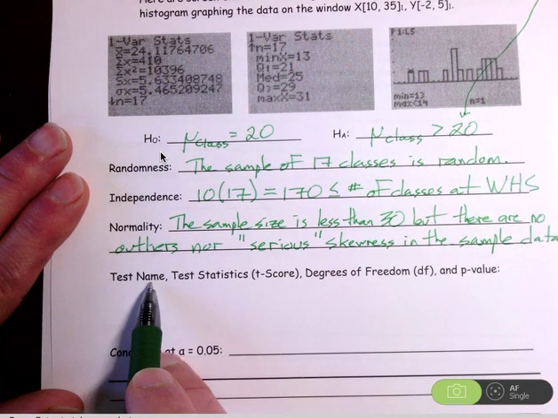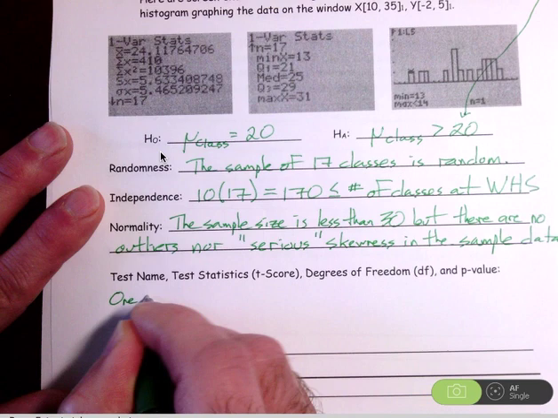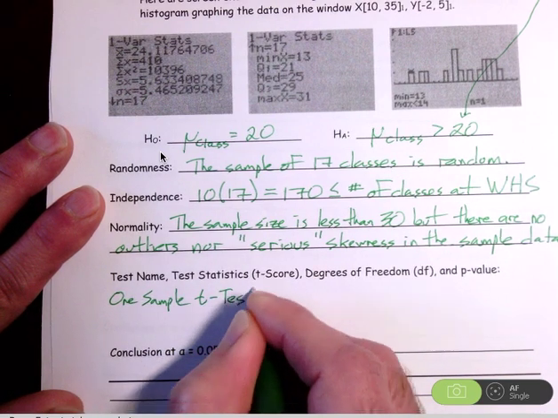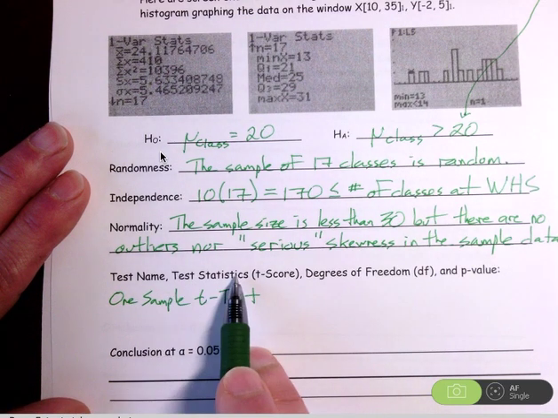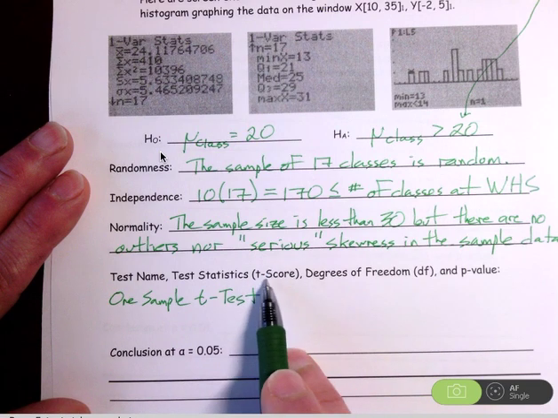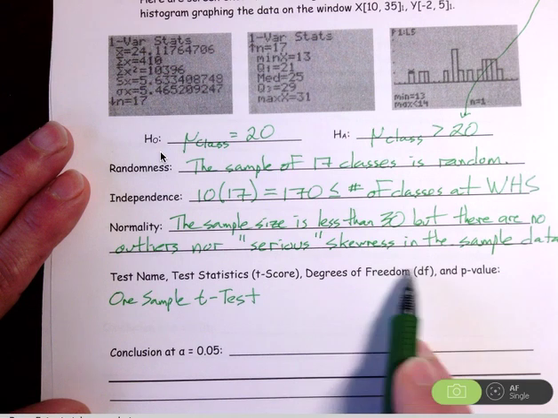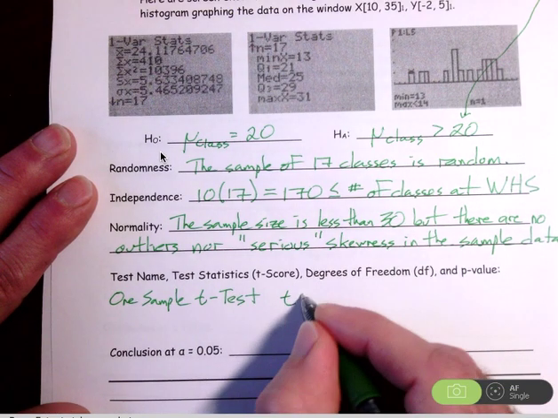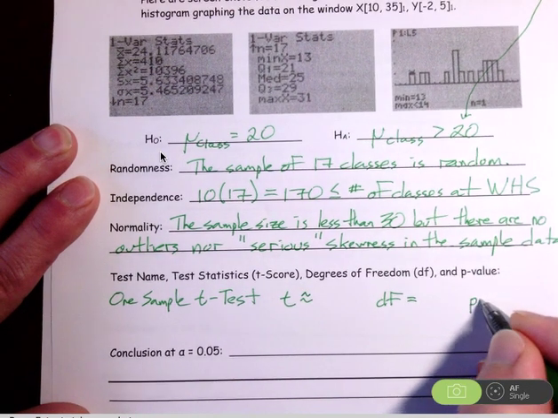So the test name, this is a one sample t-test. Again, means use t's. So for the test statistic, I want to write down my t-score instead of z-score. The test statistic requires degrees of freedom. We'll talk about that in a second. And then your p-value. So I need a t-score, I need my degrees of freedom, and then I need my p-value.